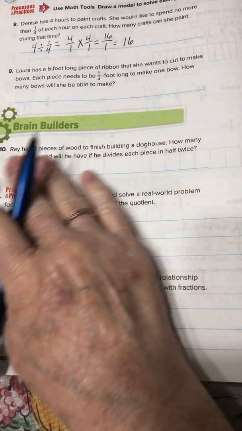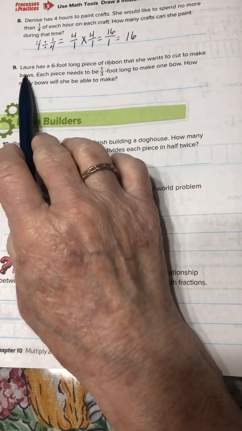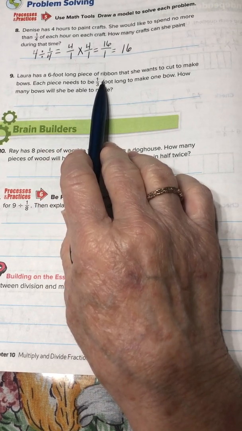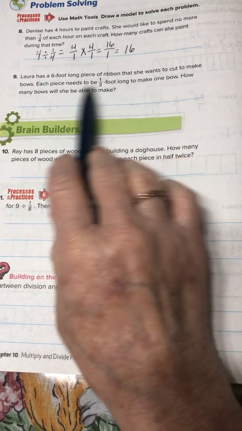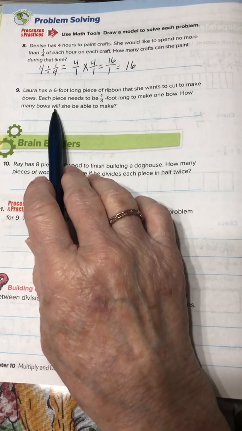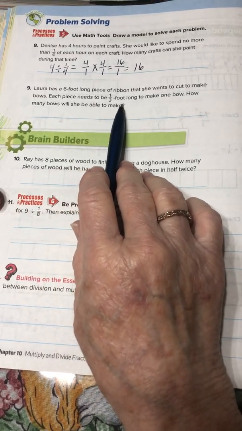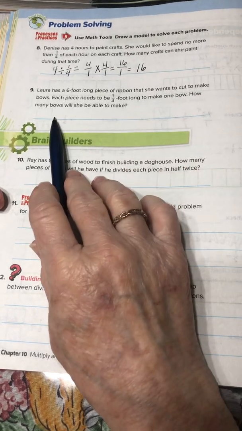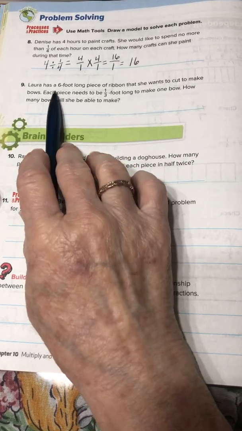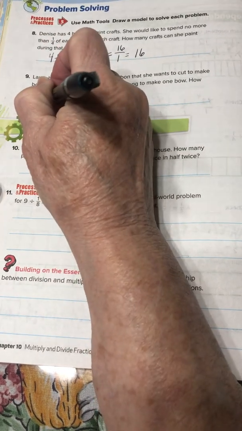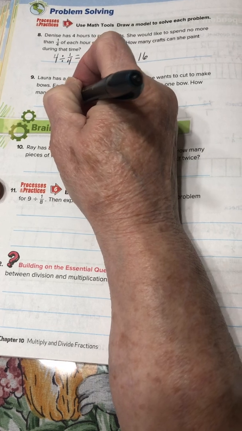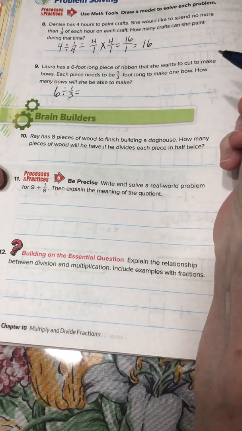Let's look at number 9. Laura has a 6-foot-long piece of ribbon that she wants to cut to make bows. Each piece needs to be 1/3 foot long to make one bow. How many bows will she be able to make? Well, her ribbon is 6 feet long, and she's going to divide it into 1/3 foot pieces. So 6 divided by 1/3.